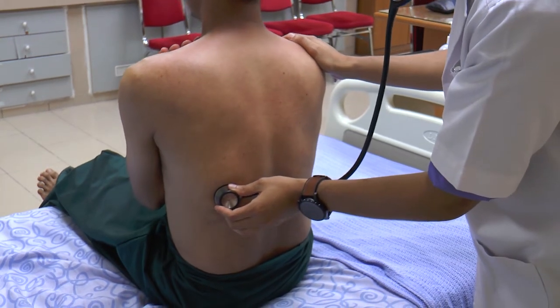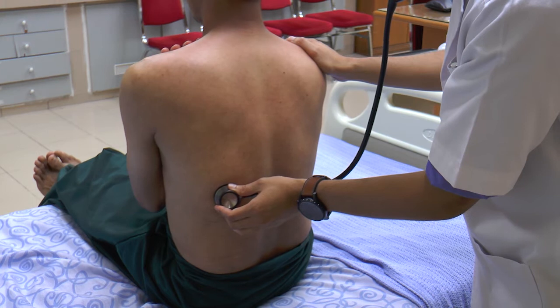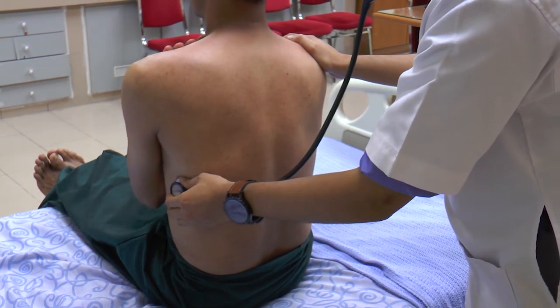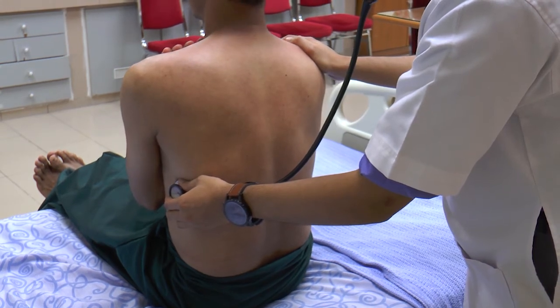Pleural rub is best heard over the lateral chest wall. It is similar in character to fine crepitations, except that it is heard both during inspiration and expiration. Fine crepitations is heard only in inspiration.